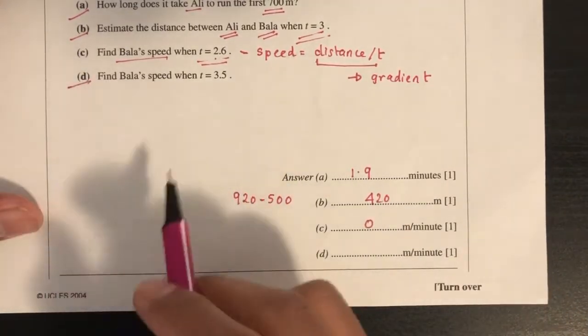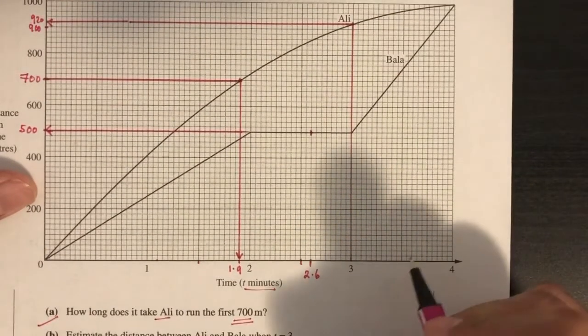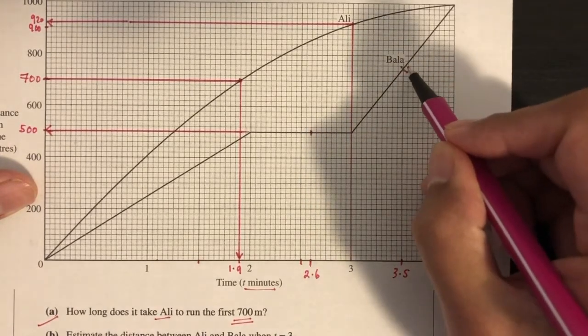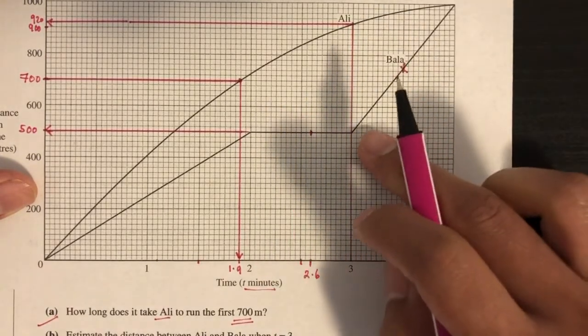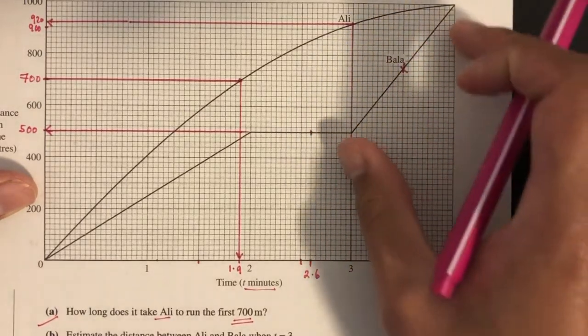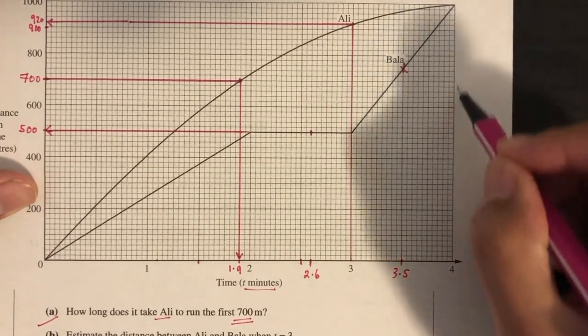Now for part D, find Bala's speed when t equal to 3.5. So 3.5 is here, and his speed will be on this point. As you can see, the speed here is a gradient, it is constant, so we can use this big triangle to find the speed. So what is the height of this triangle?